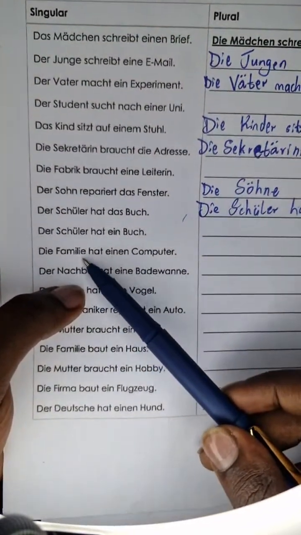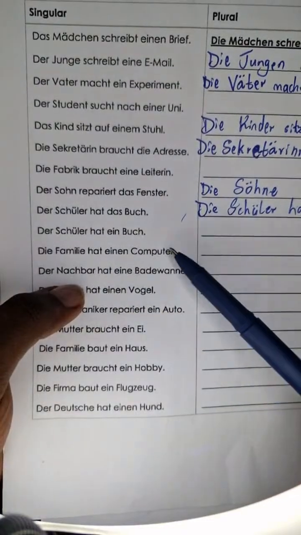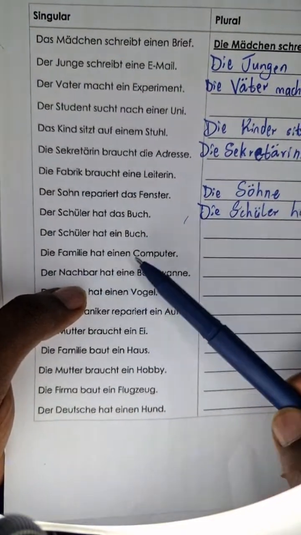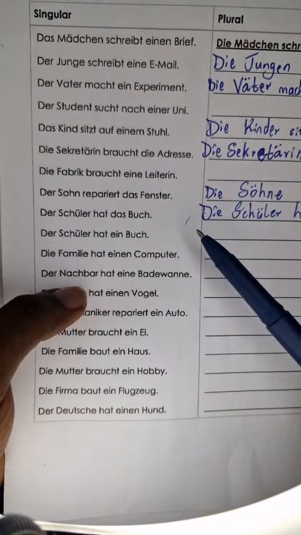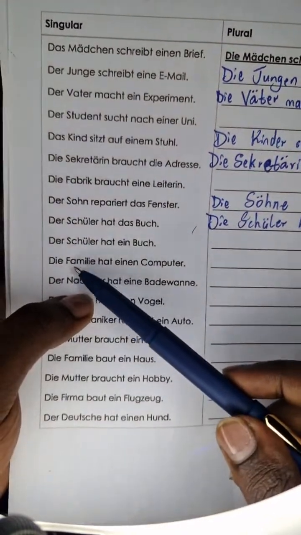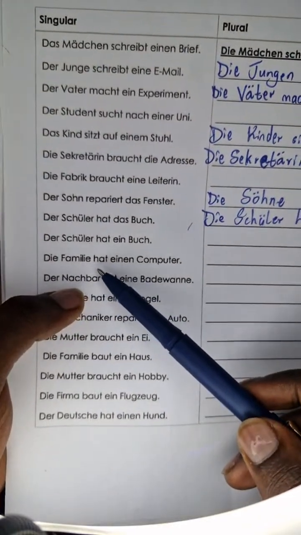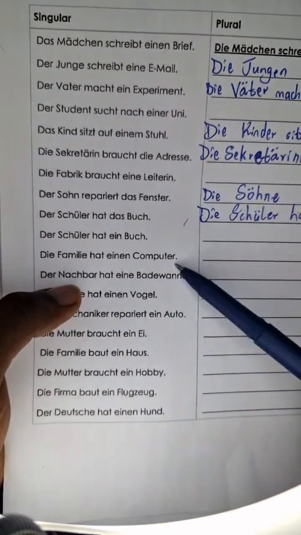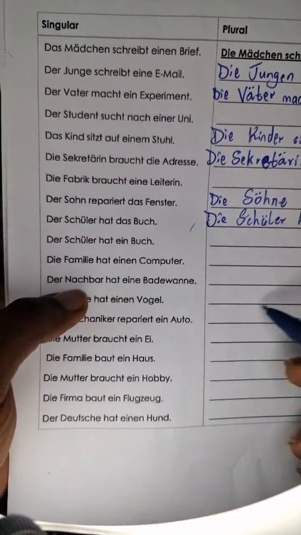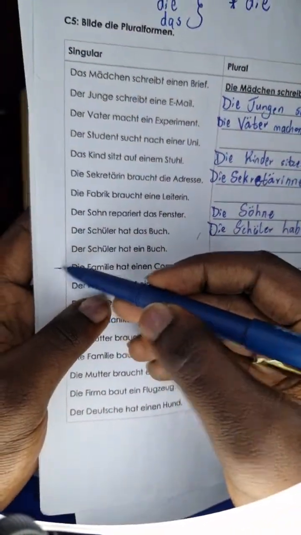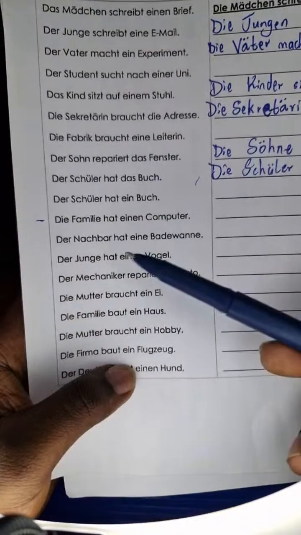And then die Familie hat einen Computer. The family has a computer. So now I want to say the families have computers. Now it becomes die Familien with an N. Die Familien haben Computer. Okay, let's just finish up the ones remaining.